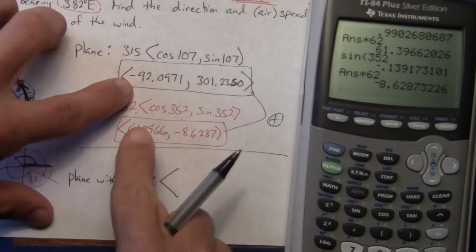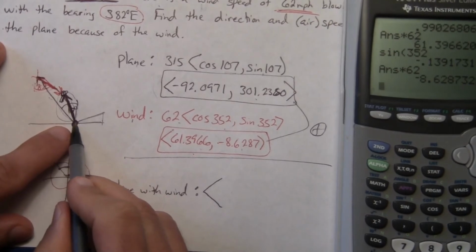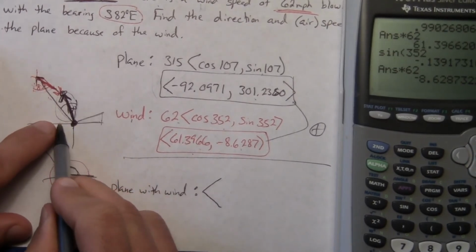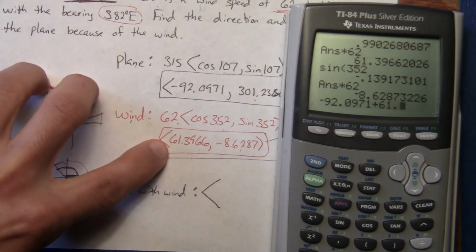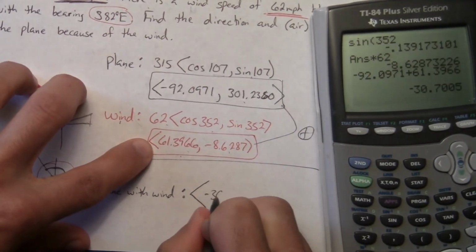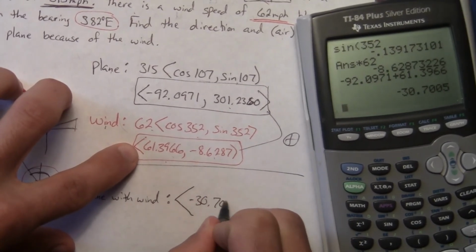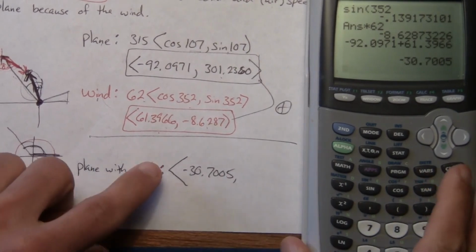So it makes sense that if I add these two numbers together, it's going to be negative. And look at my picture, that would make sense. I should have a negative x value. I am going to the left. So adding these two numbers together, negative 92.0971 plus 61.3966 is going to give me negative 30.7005. That's my x component. Or in other words, that's how far I'm traveling to the left.